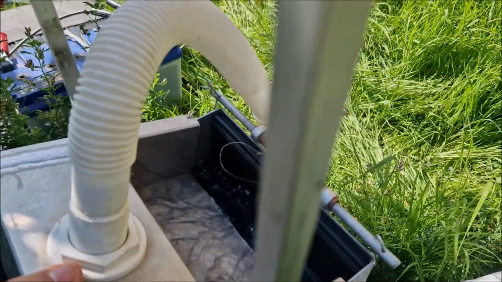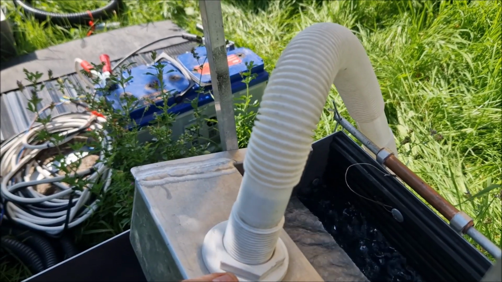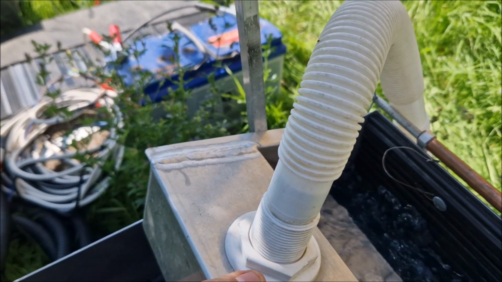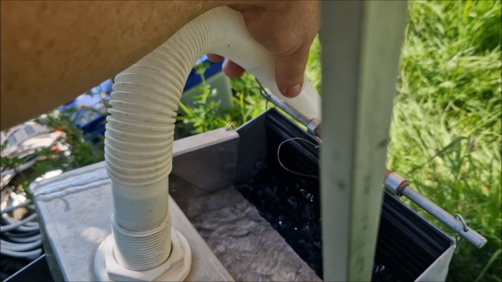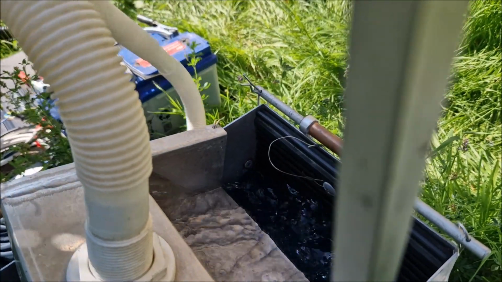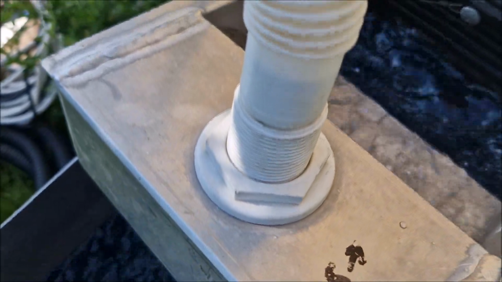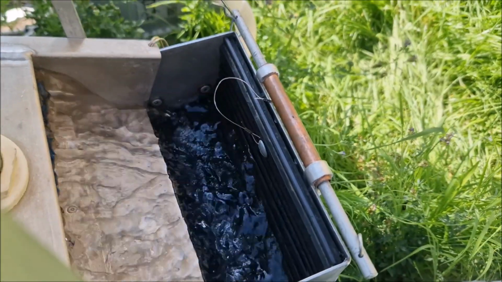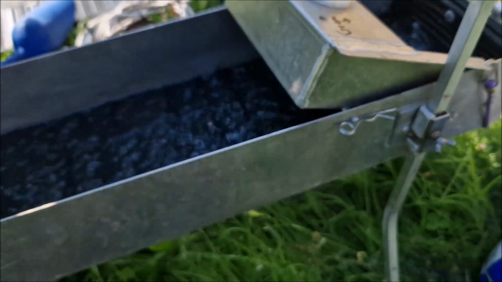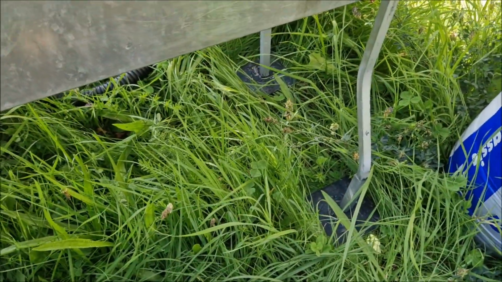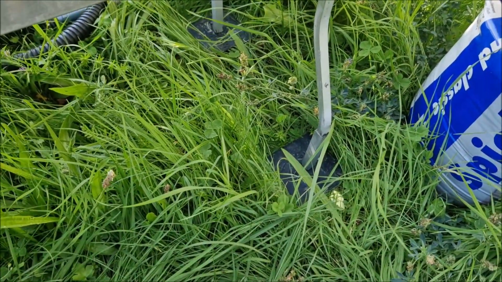And so I can adjust this by how much turbulence I want in there, based on what unit I'm using. If it's a stream or whatever, you can't really get that in there too much.